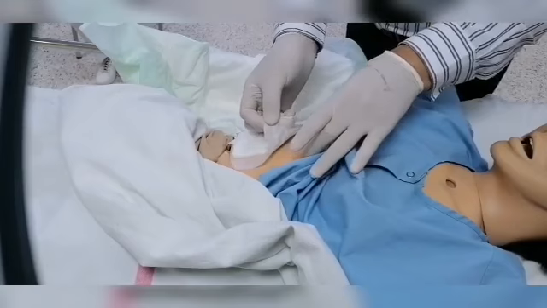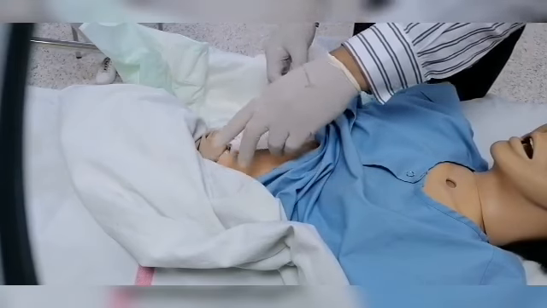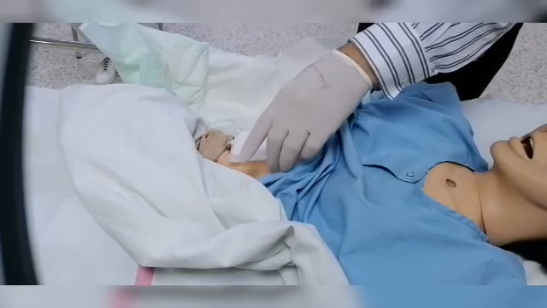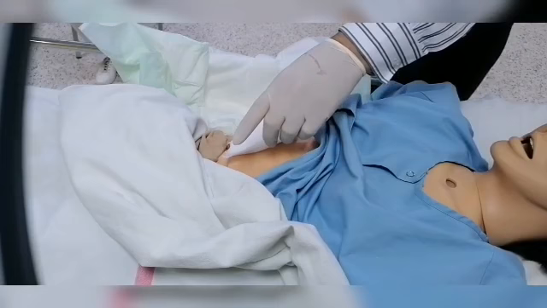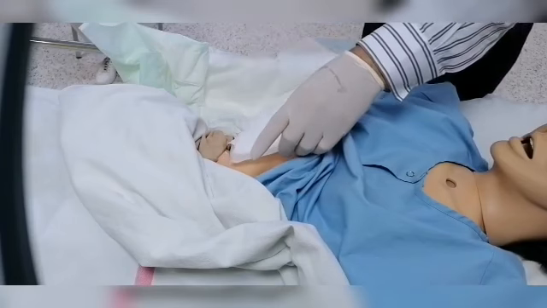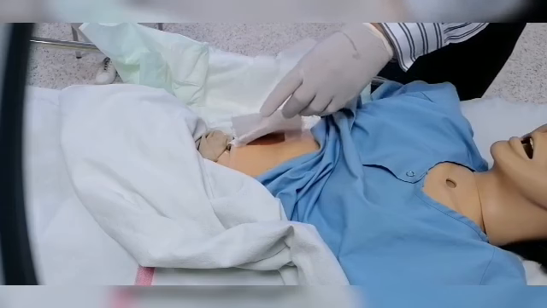I will start with the plaster. If the plaster is stuck there, I can loosen it with normal saline. So I can use normal saline to make it wet. By that, it will come off more easily.